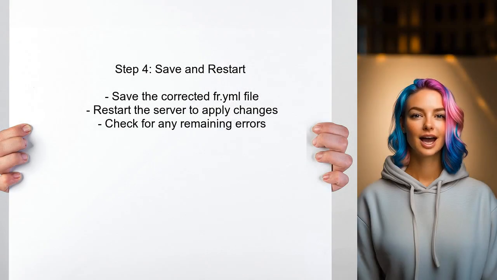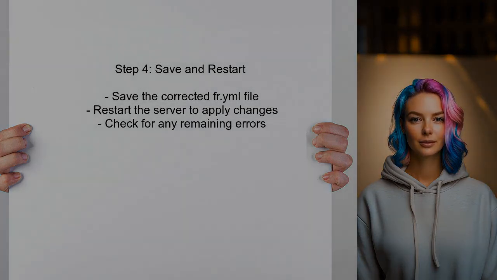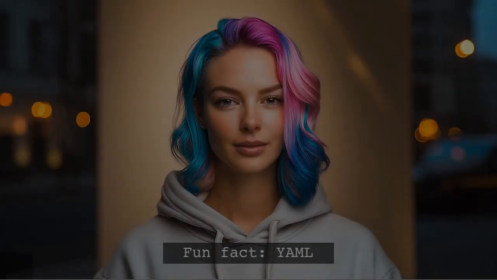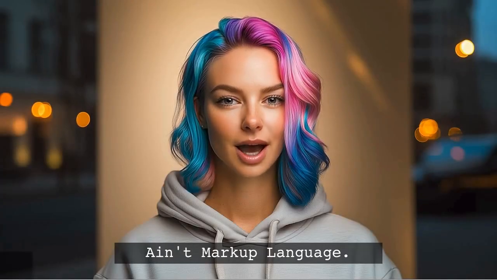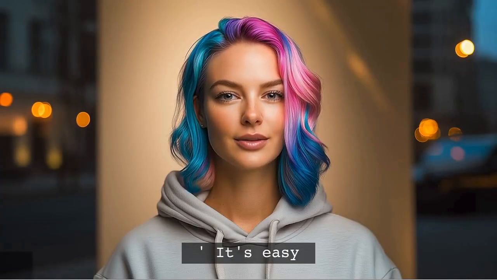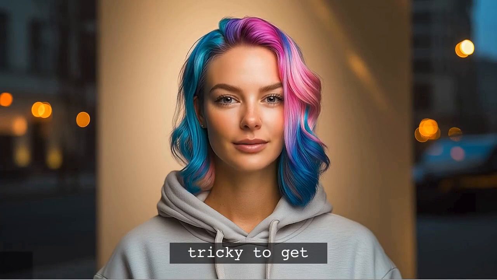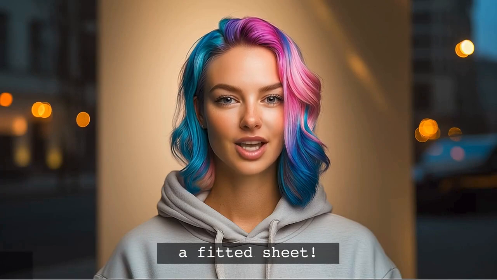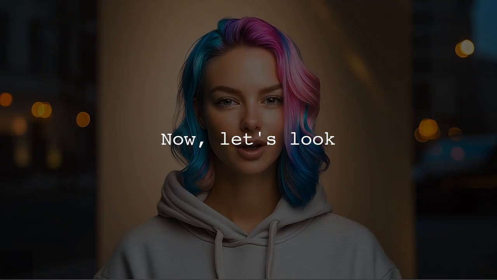Finally, after making any necessary corrections, the user should save the file and restart the server to see if the issue is resolved. Fun fact, YAML stands for YAML Ain't Markup Language. It's a data serialization format that is easy to read, but it can be tricky to get right, just like trying to fold a fitted sheet.